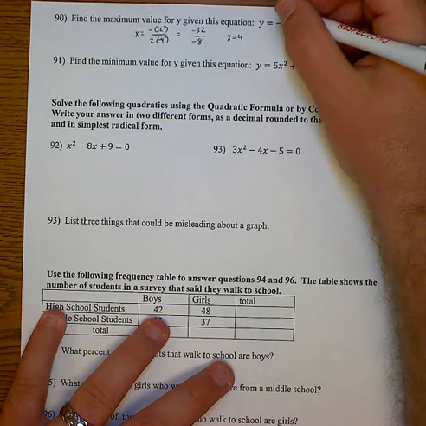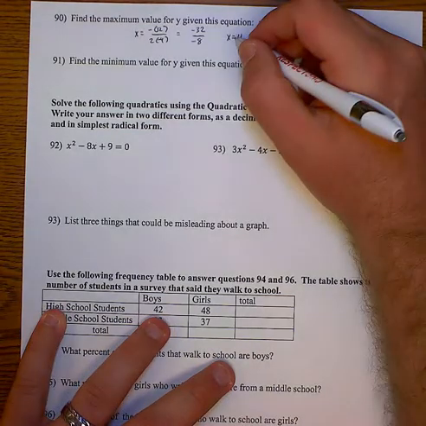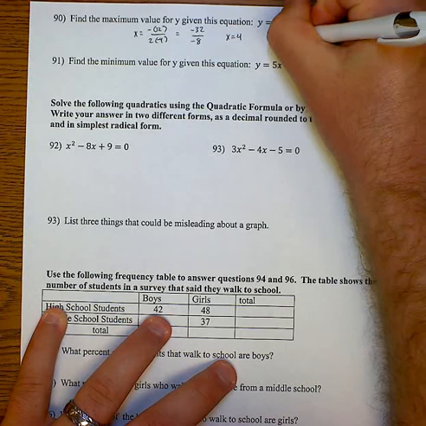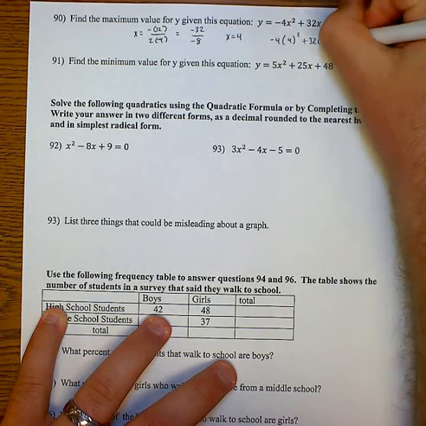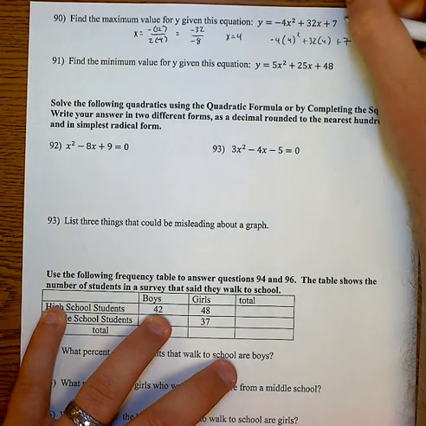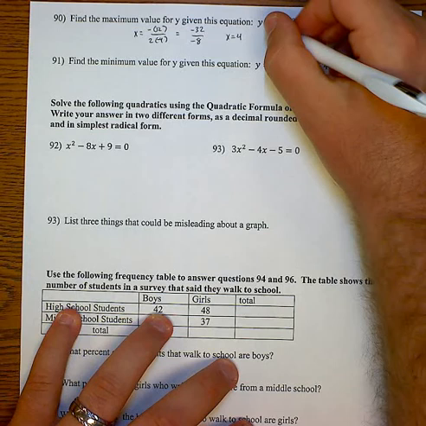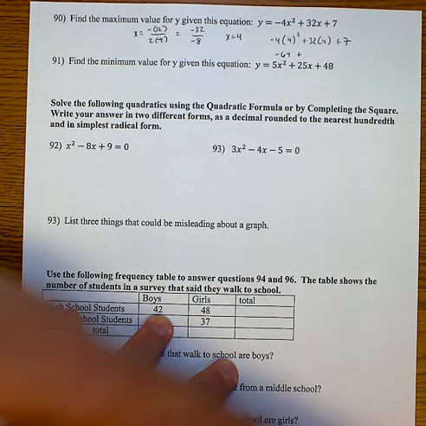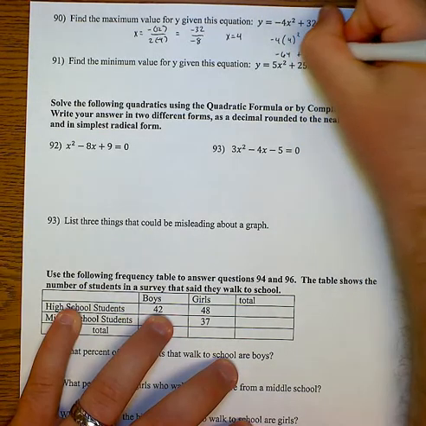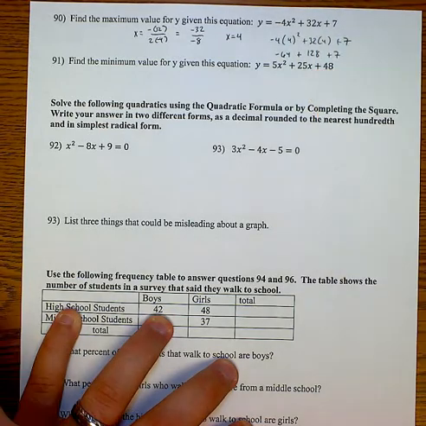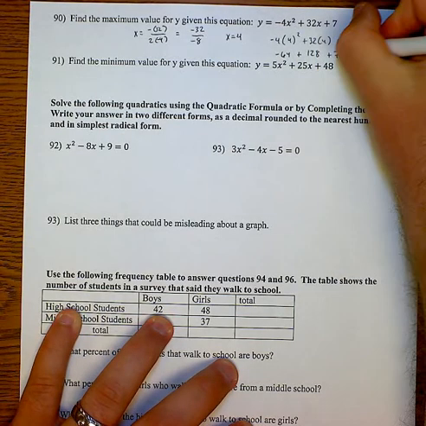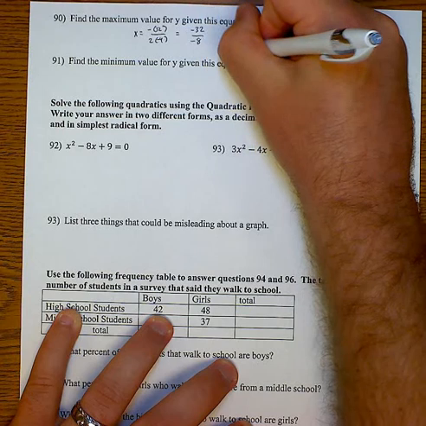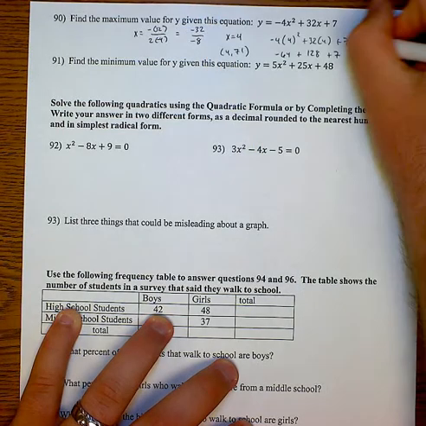So I need to plug 4 in for x. So negative 4 times 4 squared plus 32 times 4 plus 7. Okay, so 4 squared is 16 times negative 4 is negative 64. 32 times 4 is 128. Plus 7. So negative 64 plus 128 plus 7 equals 71. So my vertex is (4, 71), but my maximum y value is 71.